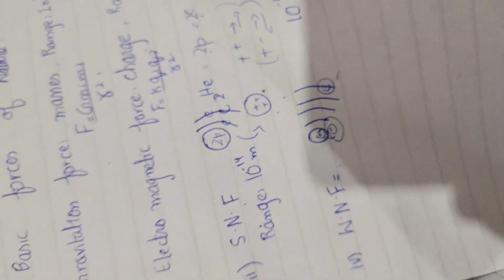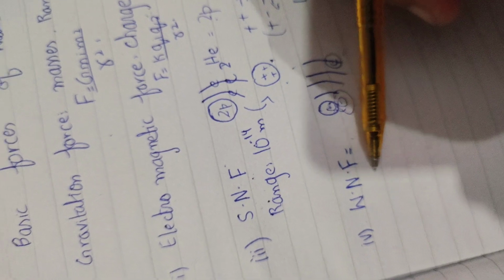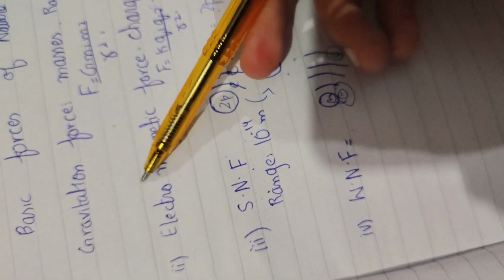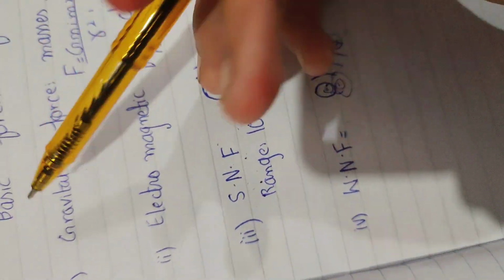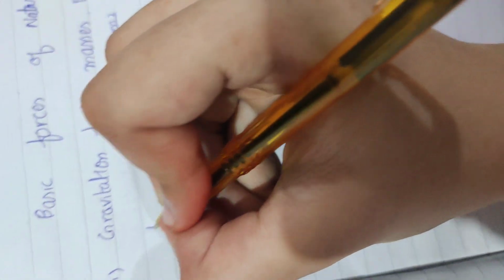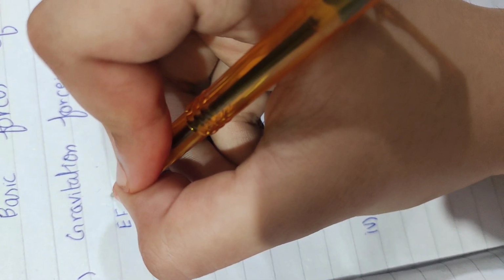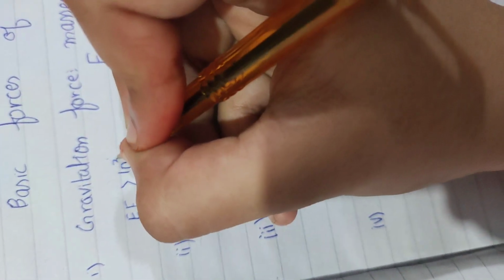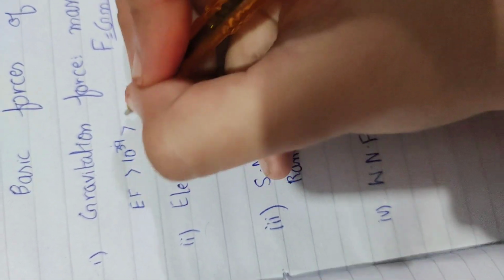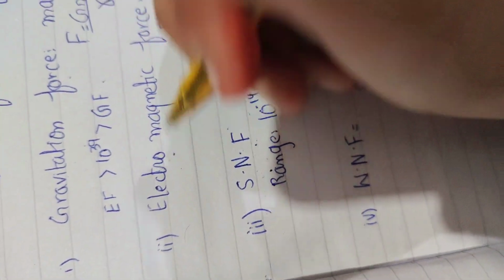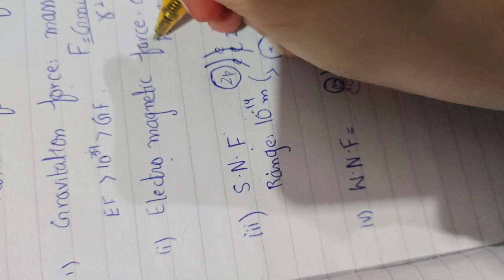So can we say that strong nuclear force and weak nuclear force are weaker than these two? If we compare these, let me tell you that the electric force is greater than gravitational force by a factor of 10 to the power 89, because electric force is far greater than gravitational force. And that is the MCQ statement.